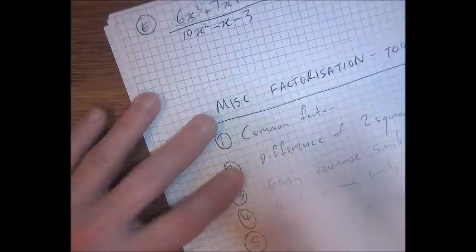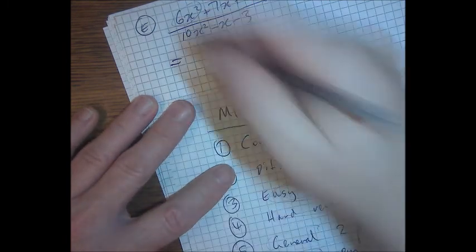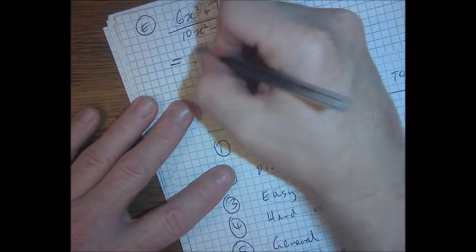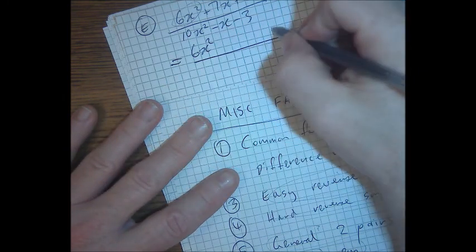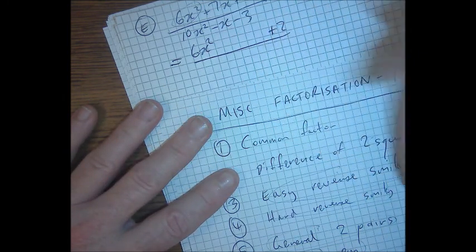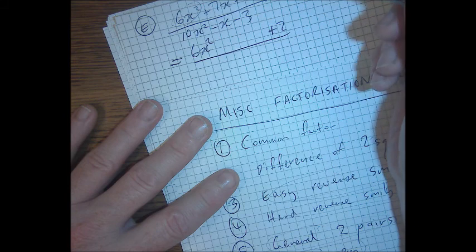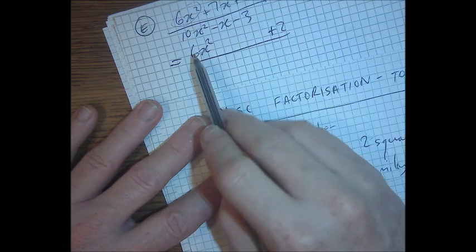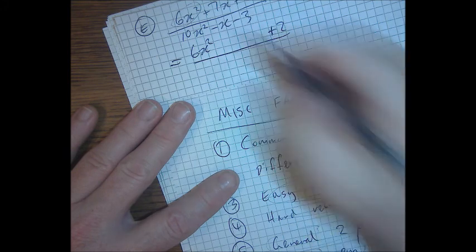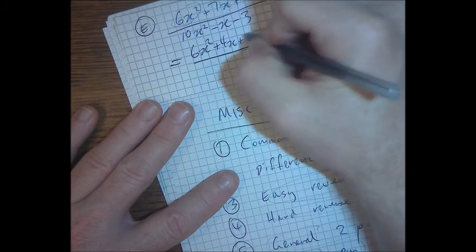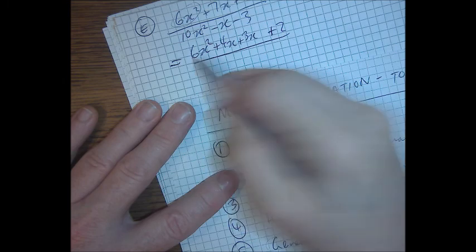So we kick in Miss McKeever's 2 pairs method. What she says is to imagine where 7x came from. Did it come from 3x plus 4x? Did it come from 2x plus 5x? Of all the combinations that it could have come from, pick a combination where the two things you write down give the same product as this and this. So we need a product of 12. Oh, there we go. 4x and 3x is perfect, because 4 times 3 is the same as 6 times 2.